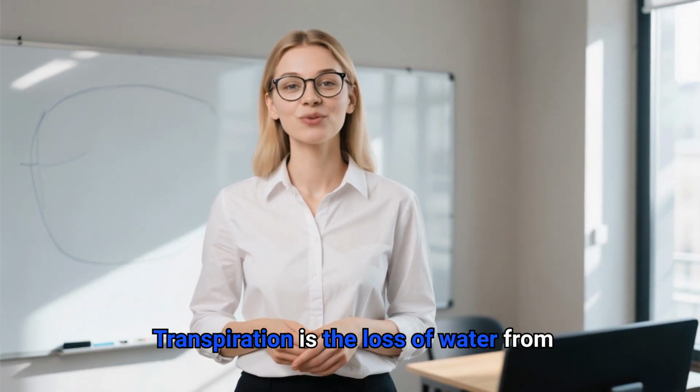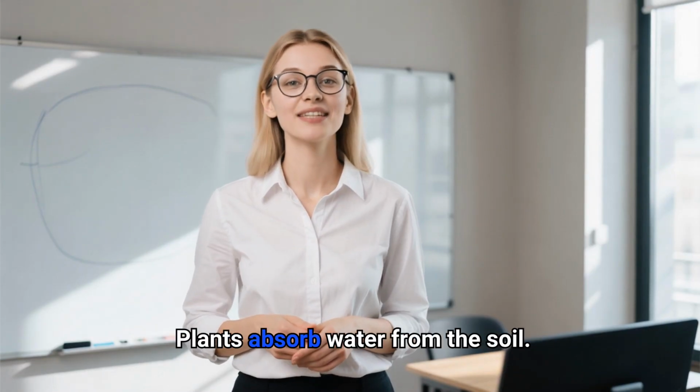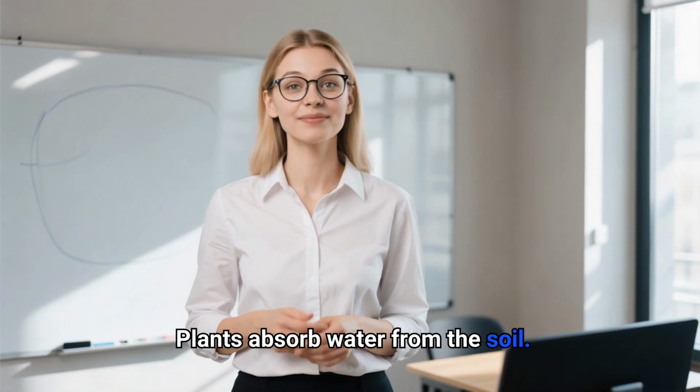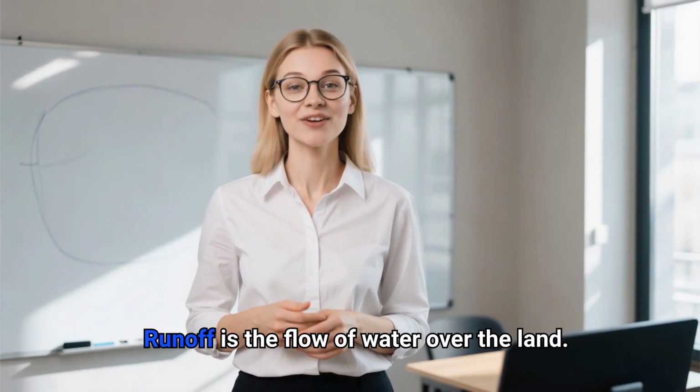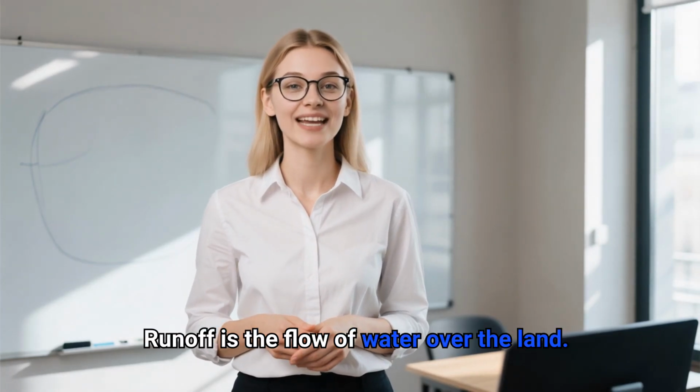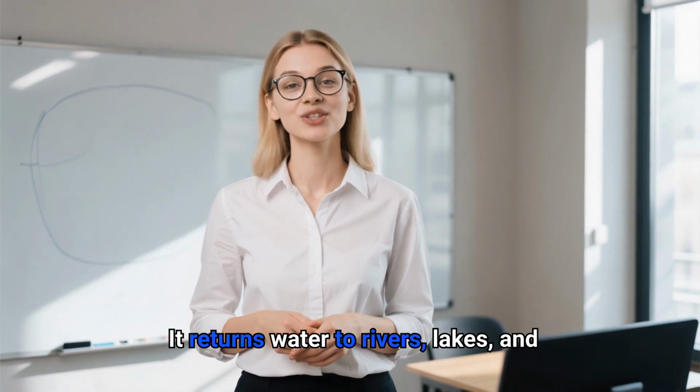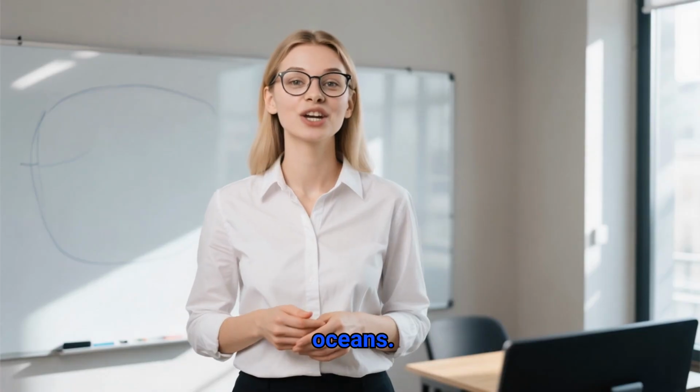Transpiration is the loss of water from plants. Plants absorb water from the soil. They release it through their leaves. Runoff is the flow of water over the land. It returns water to rivers, lakes, and oceans.